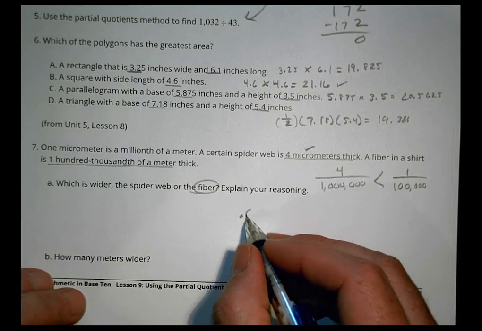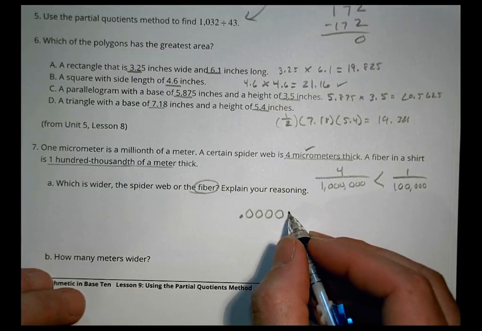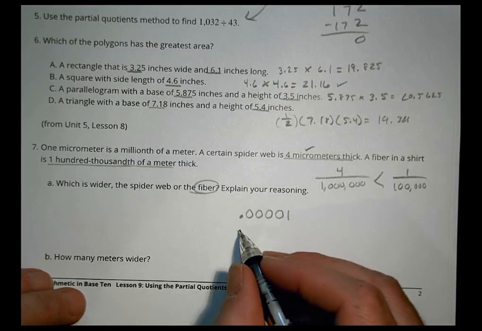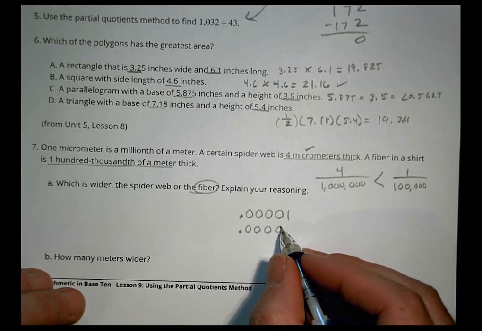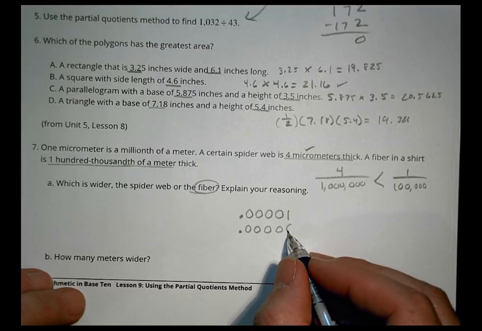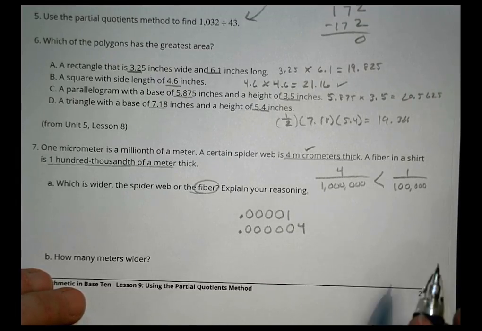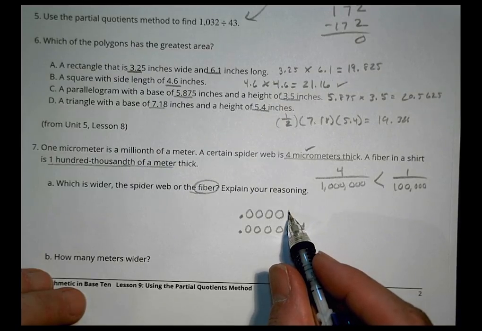We have 10 thousandths, 100 thousandths right here. This is the millionth, so I have to think of this as being tenths, hundredths, thousandths, 10 thousandths, 100 thousandths, and then millionth right there. So that's the 4 millionths, and that's the 100 thousandths.